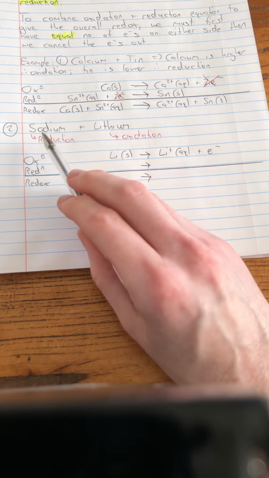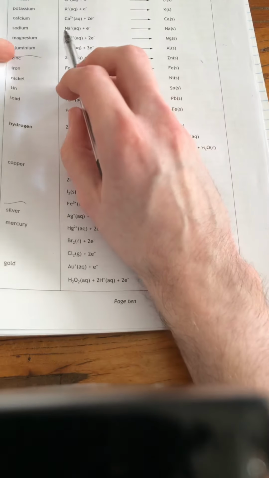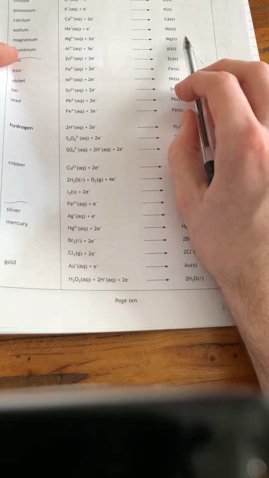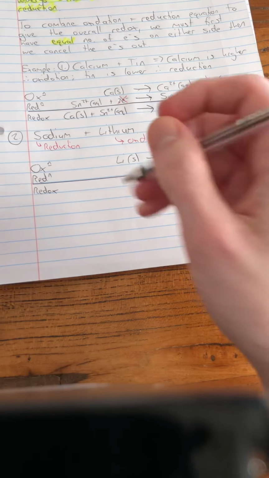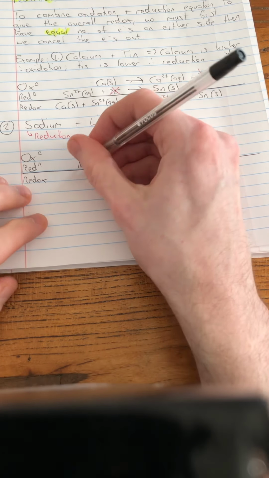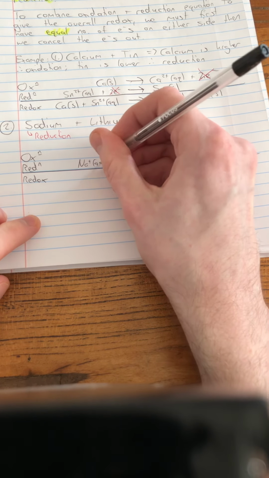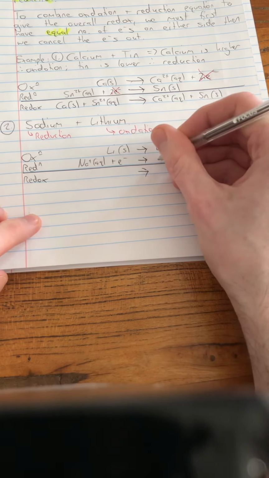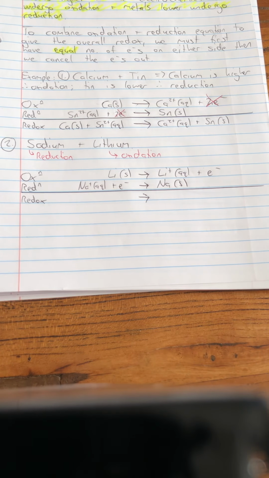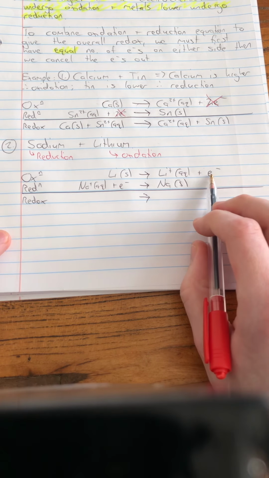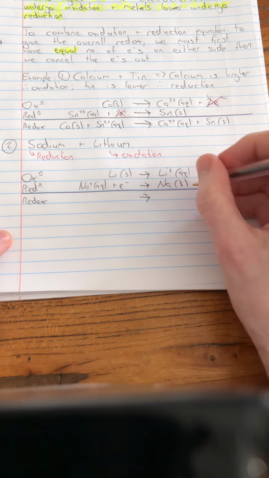Okay, reduction for sodium, nice and easy because we just write it as it is. Na plus aqueous plus e minus goes to Na solid. Okay, so let's write that. Na plus aqueous plus e minus goes to Na solid. Yeah? Now, are the electrons equal? We've got one electron there, one electron there, ideal.